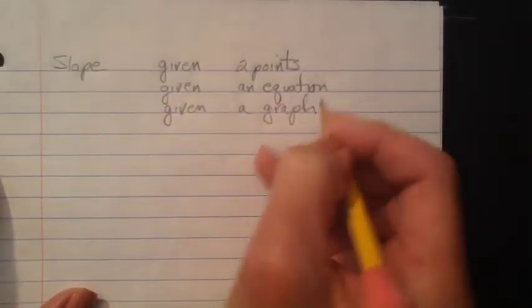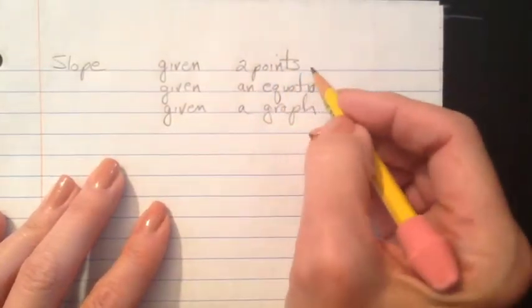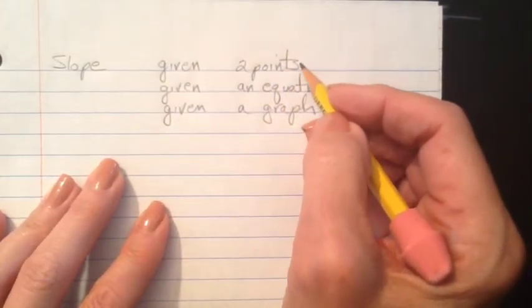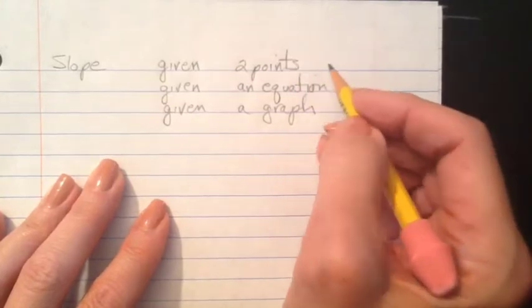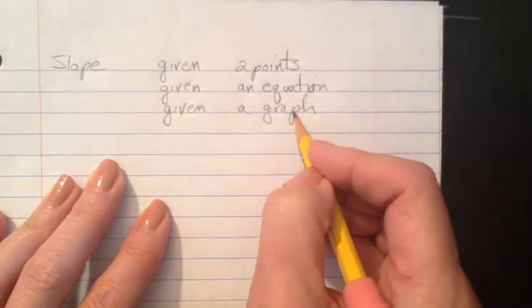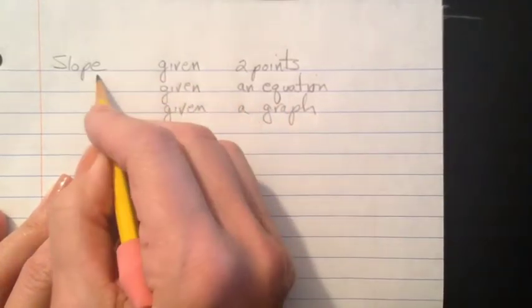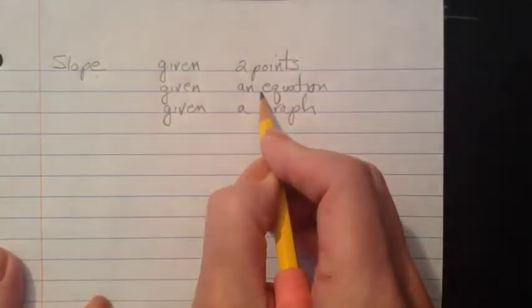Now, in order to find the slope given 2 points, I'm going to let you just Google that formula or look on YouTube. There are so many examples that it should not be a problem. We're not going to cover given a graph right now. So what we're really looking at here is finding the slope given an equation of a line.